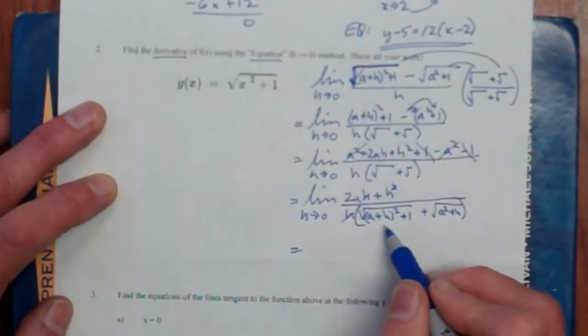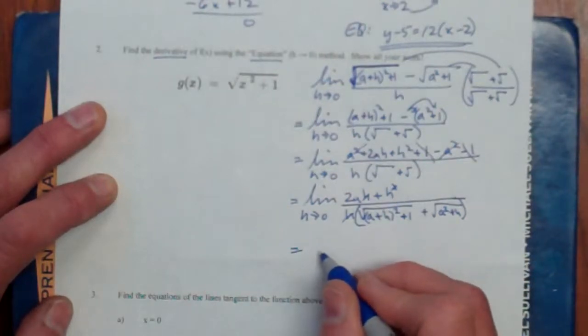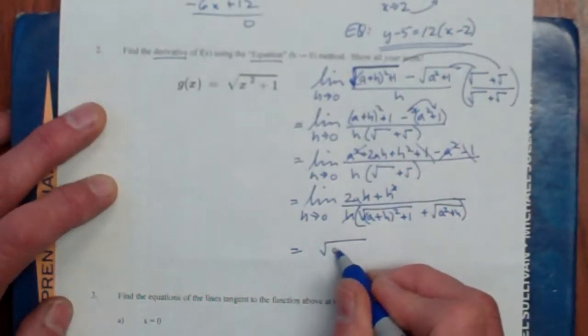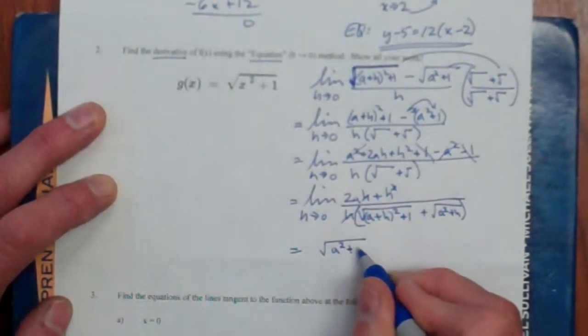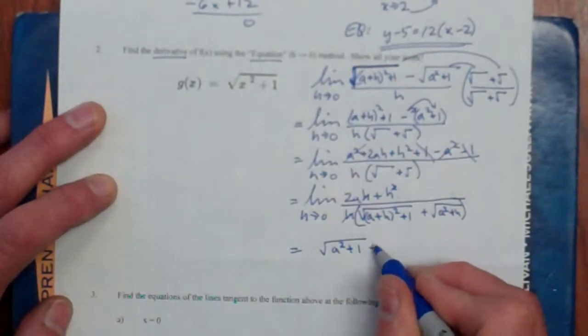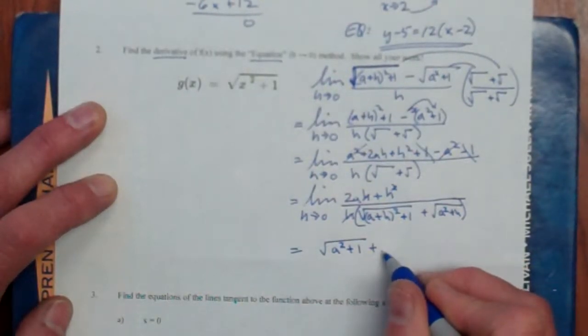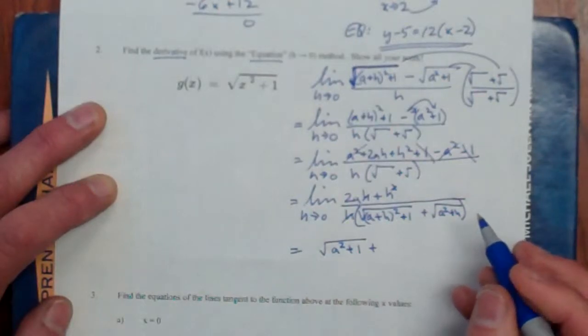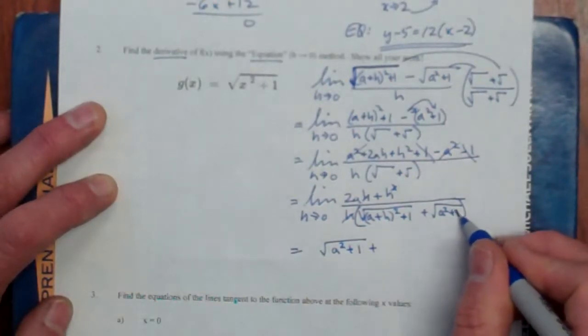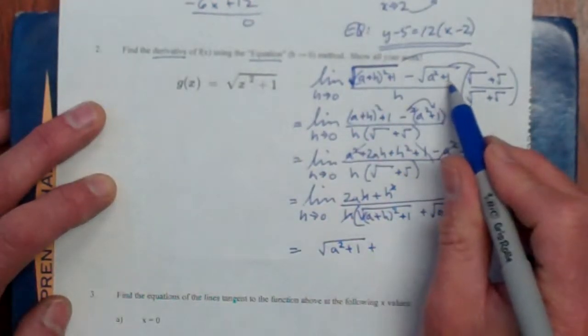So as h goes to 0, I get the square root of a squared plus 1 in the denominator now, plus h goes to 0, that's a squared plus 1.